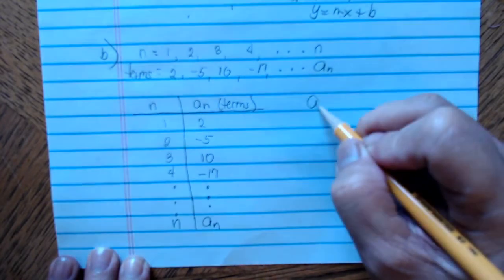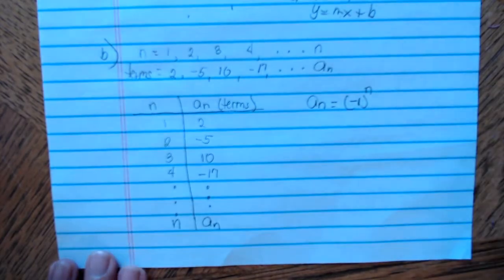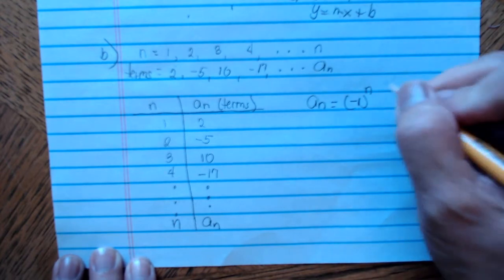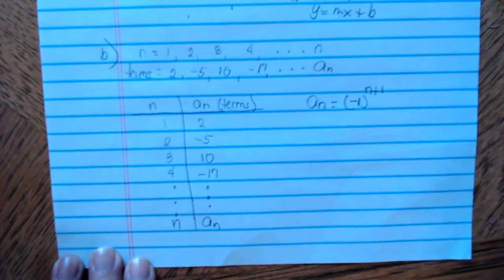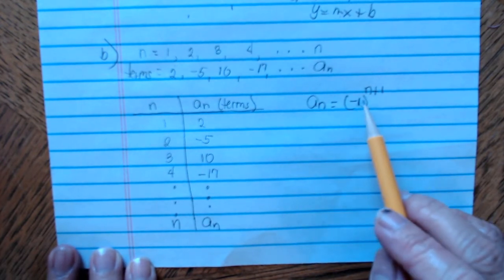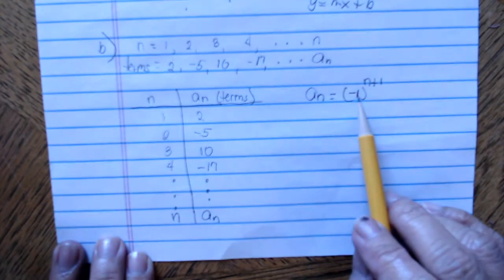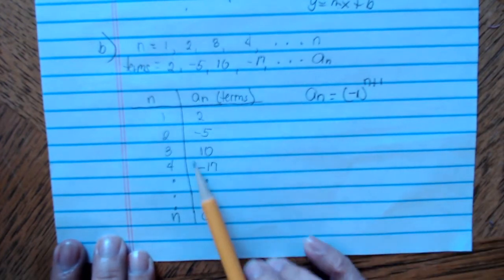So in a sub n, our expression, there will be a -1 raised to n, because as n goes up, n plus 1, the sign is alternating, so we have to put that. You only do this if the signs alternate.